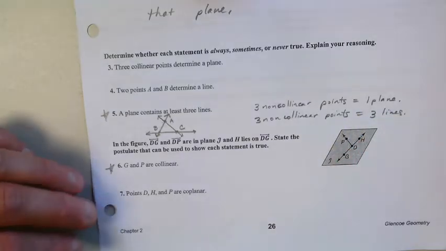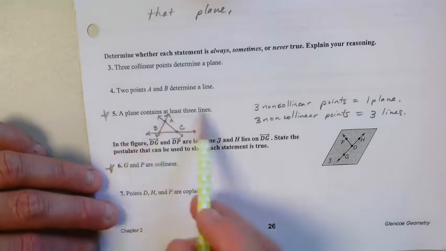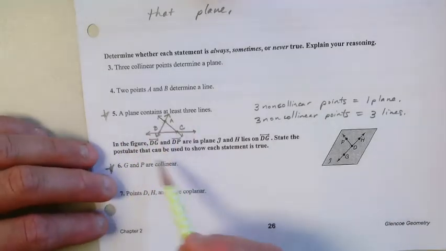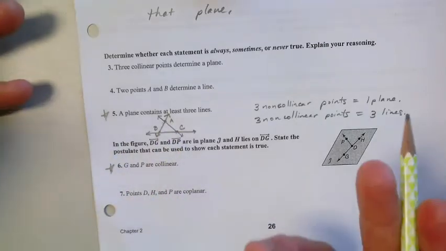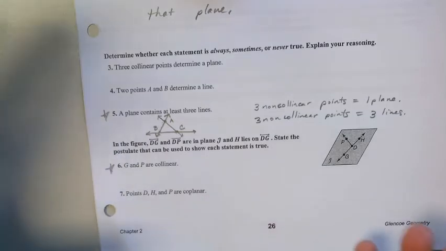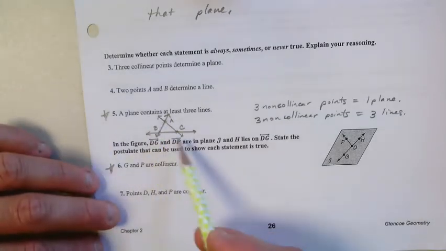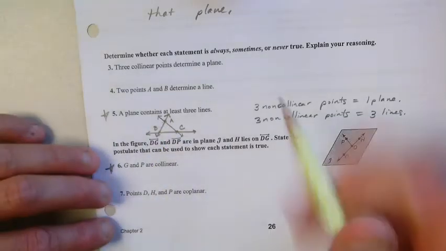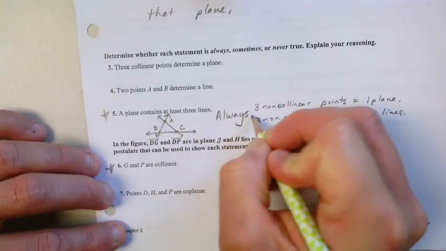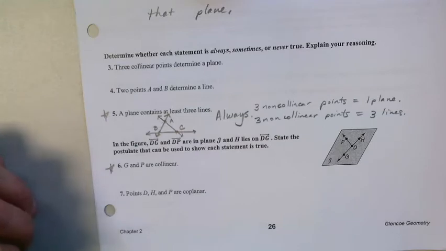And so as a result, does every plane have at least 3 lines? The answer is yes. If you have 3 points that are non-collinear, you're going to end up having 3 lines. Okay. Now, do they have to have those lines? No, but the possibility of having those lines is always there. So I'm going to say always for that one. Okay, it's always going to be true that 3 lines can exist to form a plane.